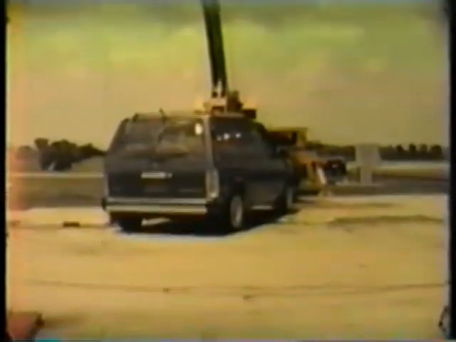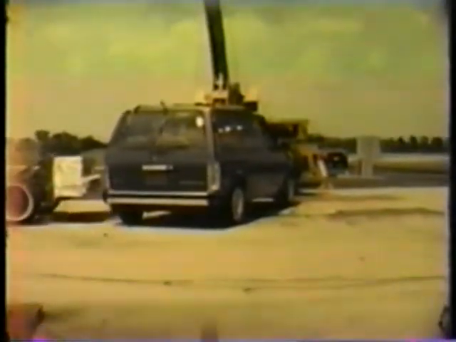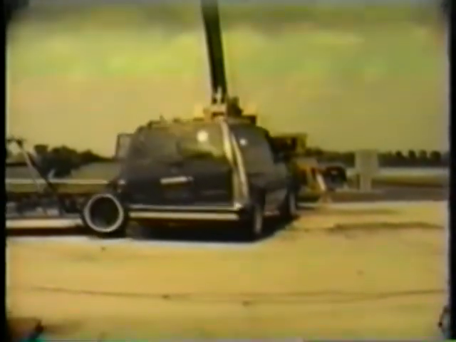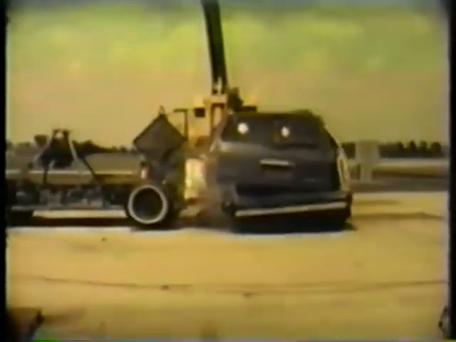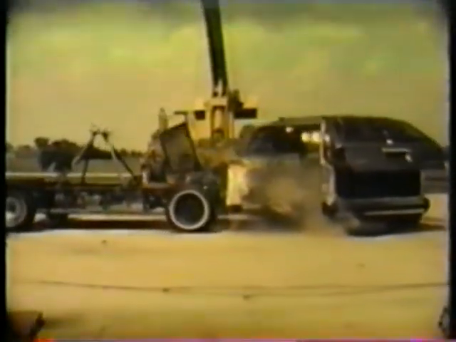To test the effects of a side impact, the vehicle is hit on the side with a moving deformable barrier traveling at 33.5 miles per hour. Again, the data collected from the dummy's sensors is examined to determine how the side impact would have affected human occupants. In the event of a frontal, rear, side, or rollover crash, the doors must remain closed so that the occupants are not thrown from the vehicle.